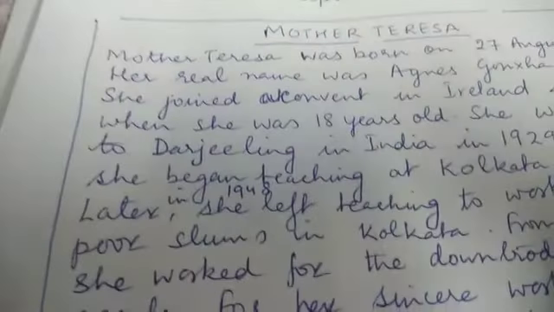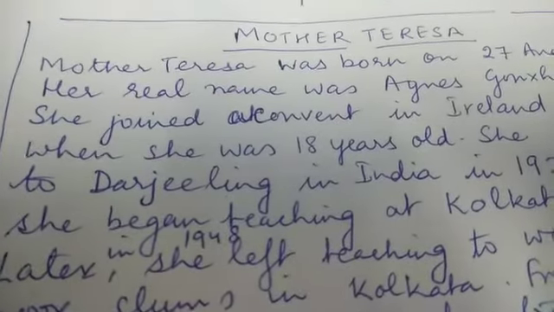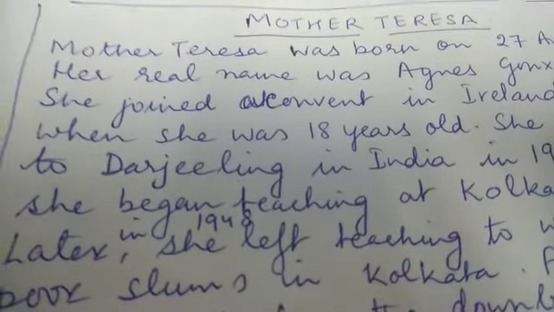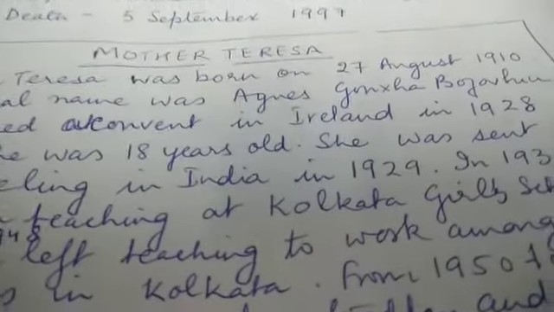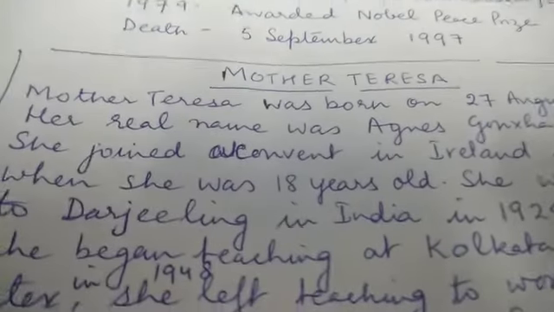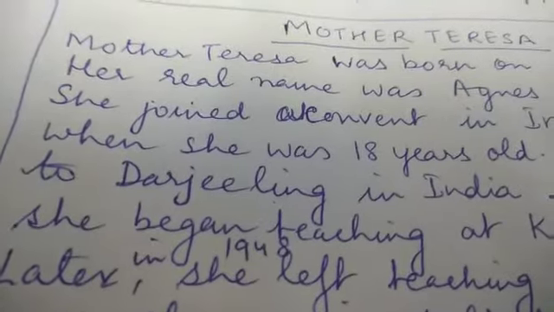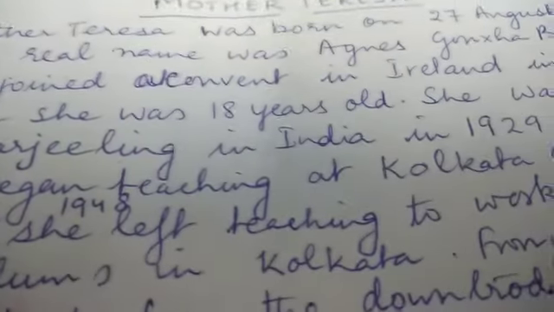The answer is written in a box. On the top, the title is given, a biosketch of the person about whom you are writing: Mother Teresa. Mother Teresa was born on 27th August 1910. Now just see, the point given about her birth was: birth, 27 August 1910. What you did was, you made a sentence. Her real name was Agnes Gonxha Bojaxhiu.